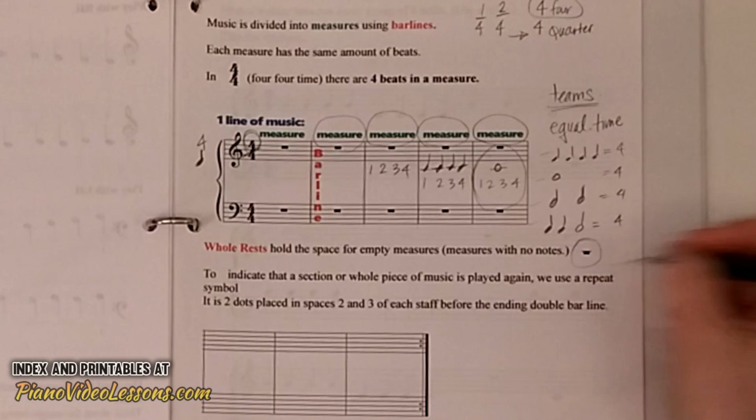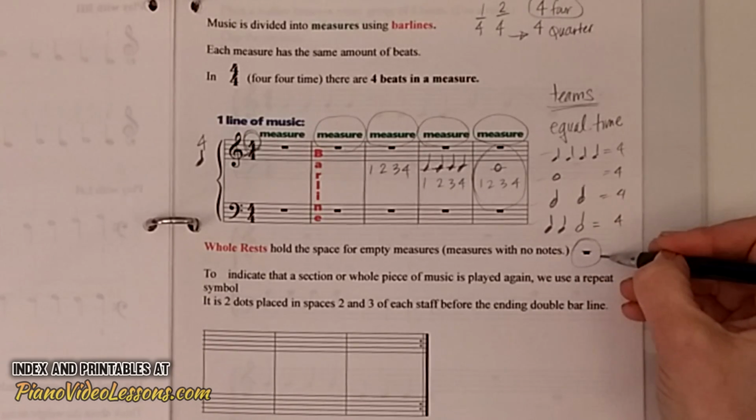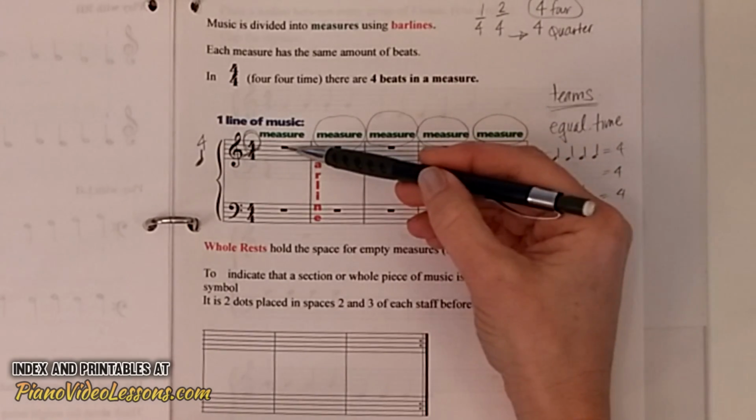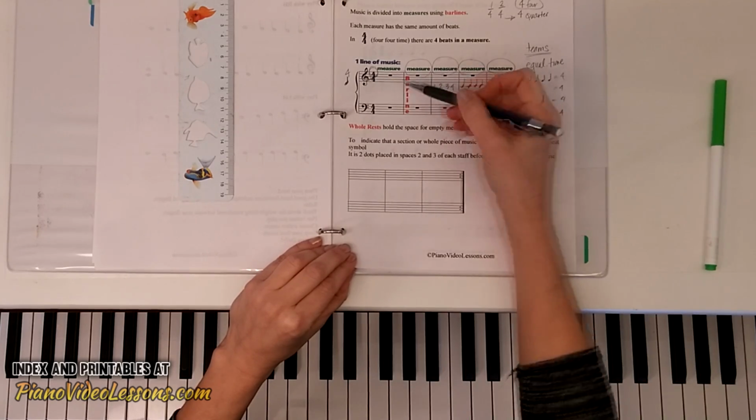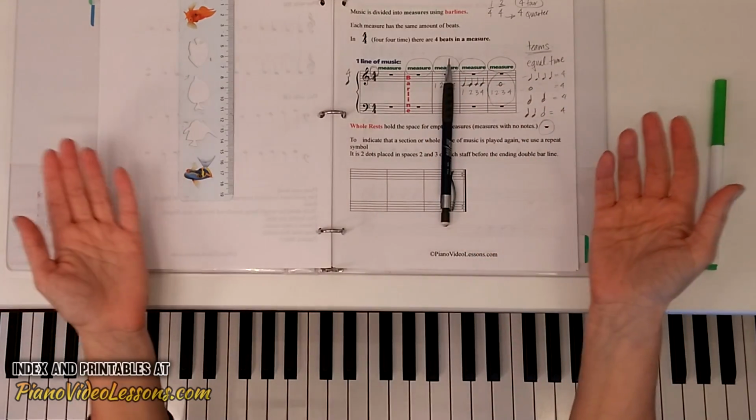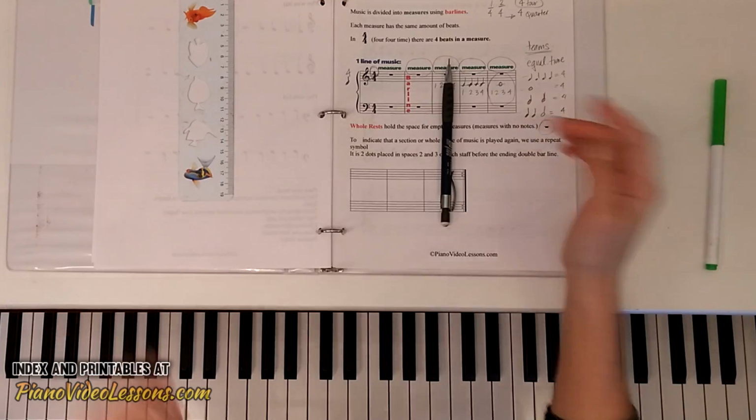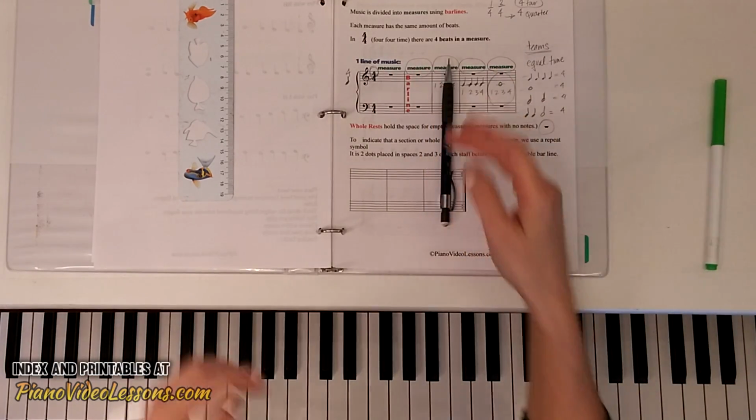So anytime you see a whole rest in music, you're going to wait for those 4 beats to pass while doing nothing. So in this case, there's nothing happening. No notes are playing for the full 4 counts. So it would be 1, 2, 3, 4. And in the second measure, after the bar line, same thing.